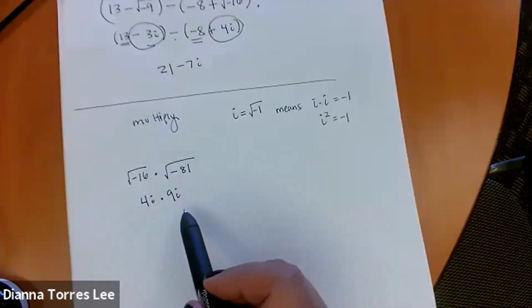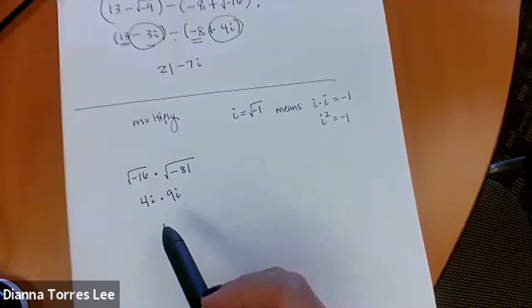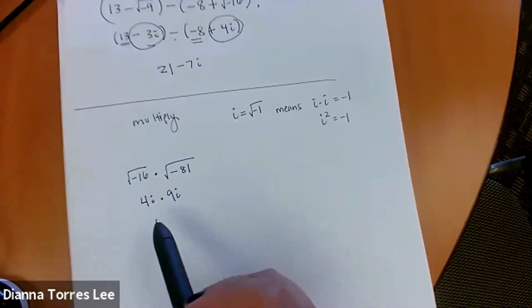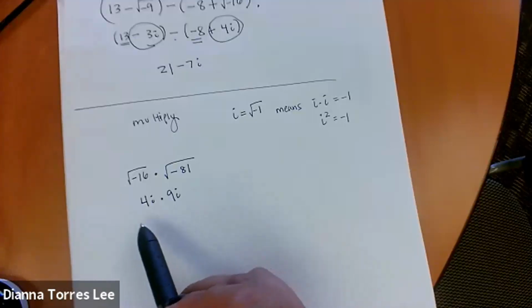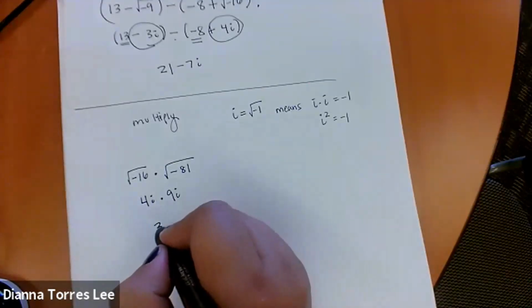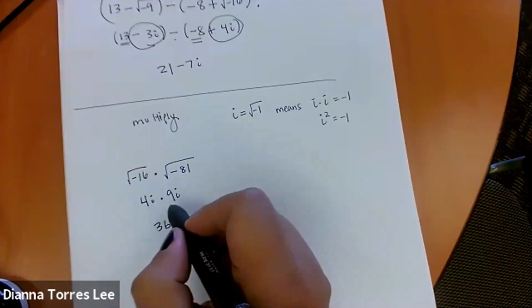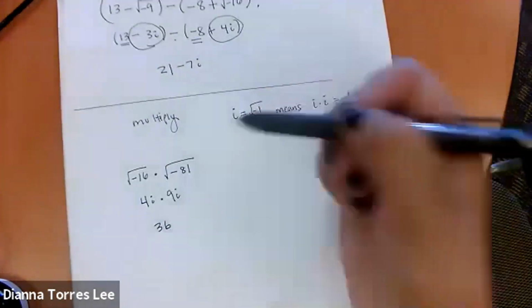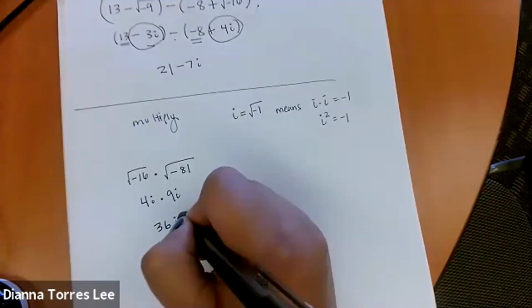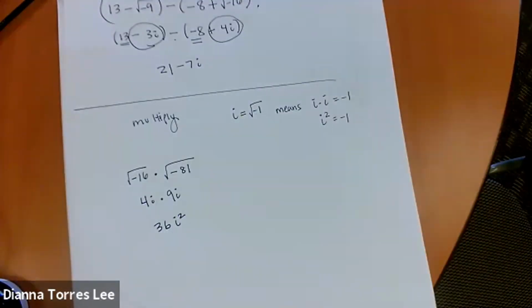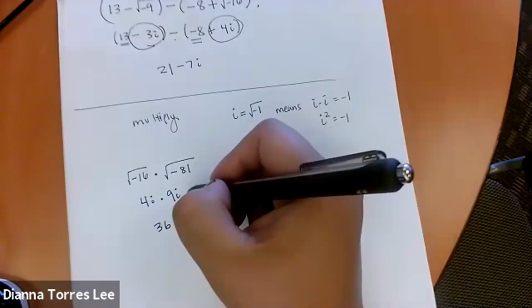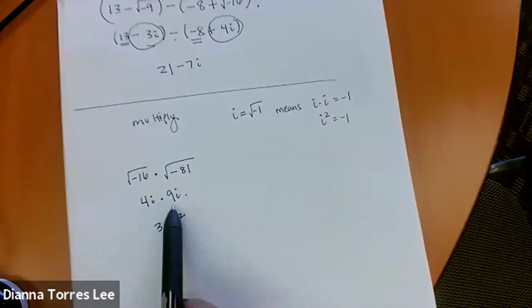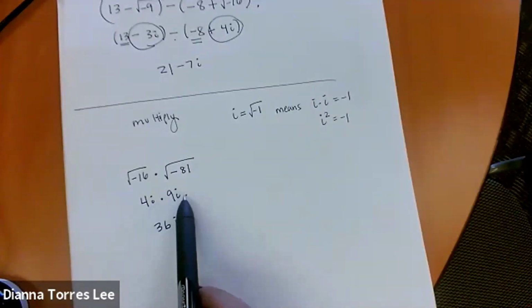When we multiply, again, if we think about what we did with our variable terms, even though i is not a variable, we multiplied the coefficients. 4 times 9 would give us 36. And then our variable, again, even though it's not a variable, in some ways it acts like one, i times i would have to give us i to the second power. So here I evaluated each radical, multiplied each coefficient, and then I said i times i gives me i to the second power.